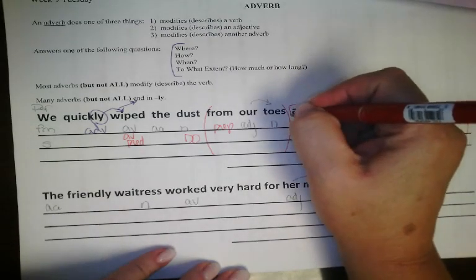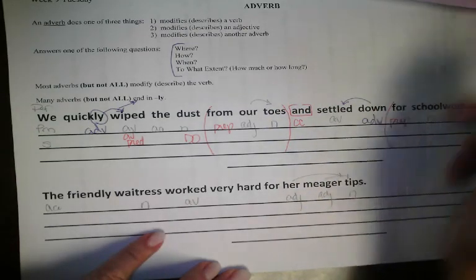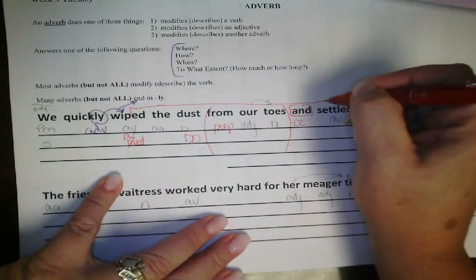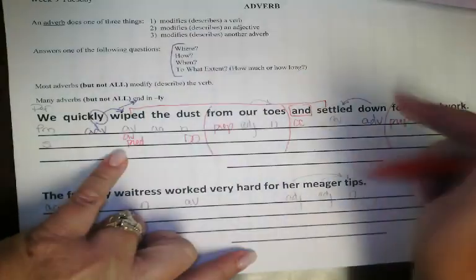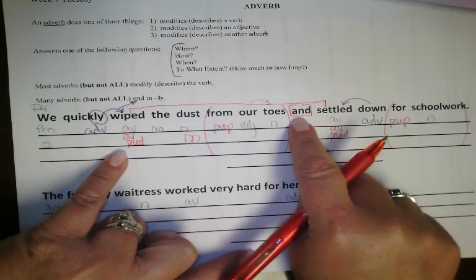I want to point out this and right here. You need to figure out what is being joined. So what is being joined here is actually the verbs settled and wiped. So they need to be the same thing, and that means you're going to have one subject and two predicates because of that coordinating conjunction.